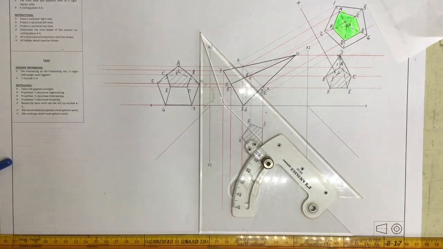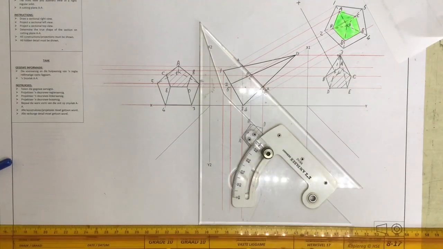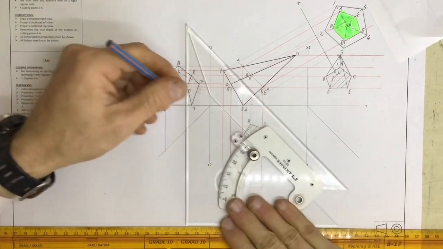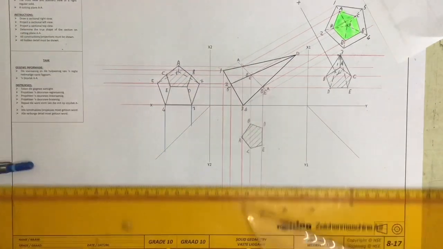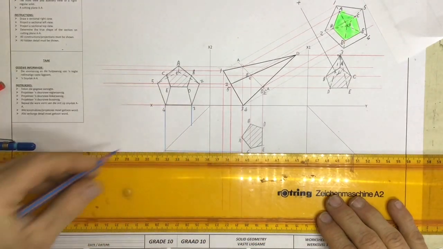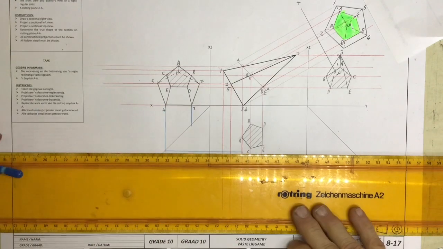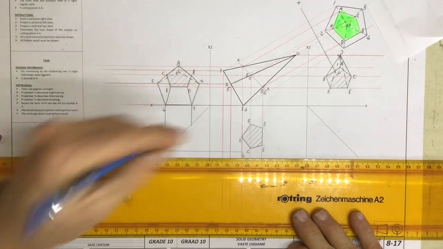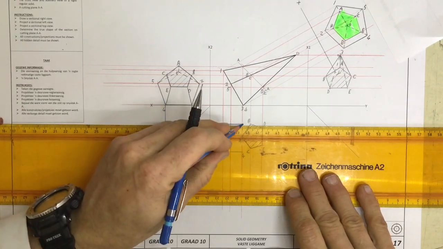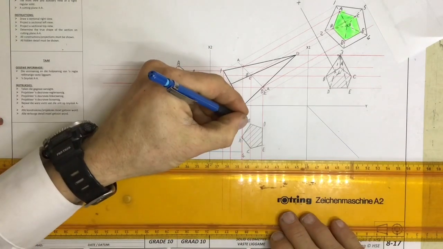I'm going to take lines coming down from, let's start with 3 and 4. There's 3 and 4, I've just dropped those in. Take that across over here, and I look for 3 and 4. There's number 4, and I can label that as number 4. And number 3, I'm going to take that across, and there is number 3 over there.